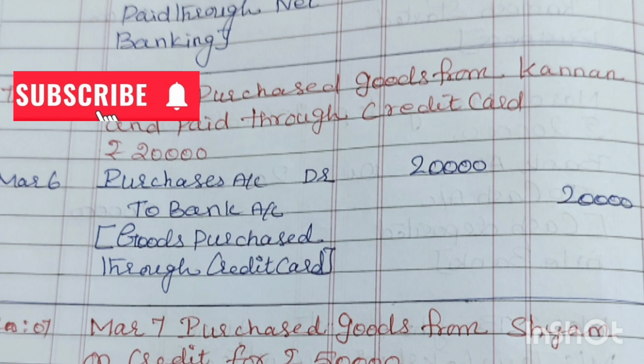Okay, goods purchased through credit card. Credit card comes under bank account decreases. You have to credit the bank account. Then come to next transaction.